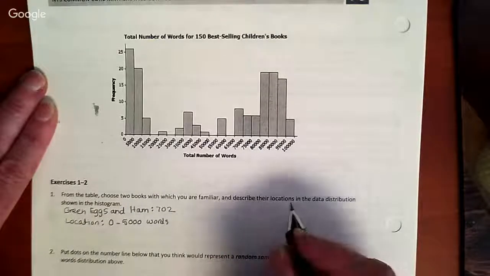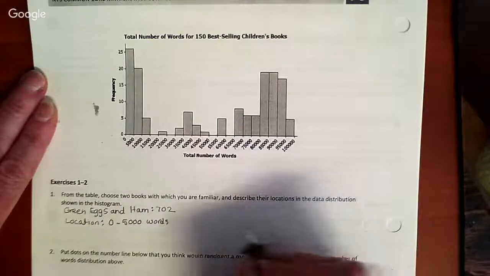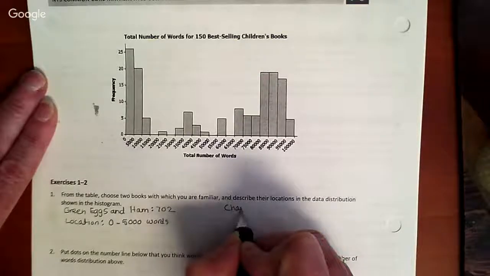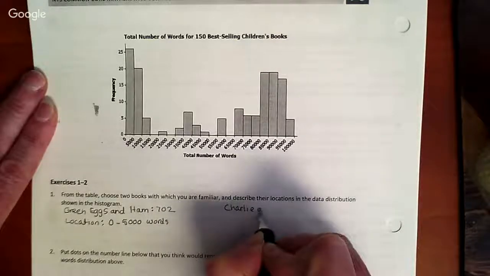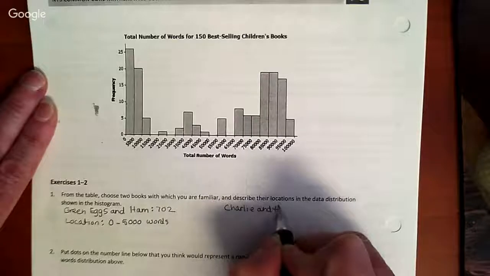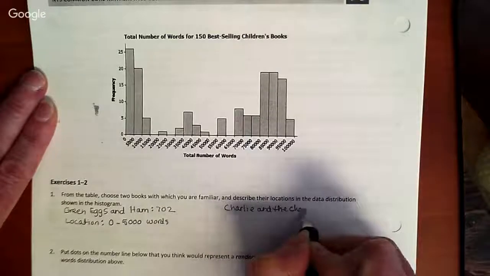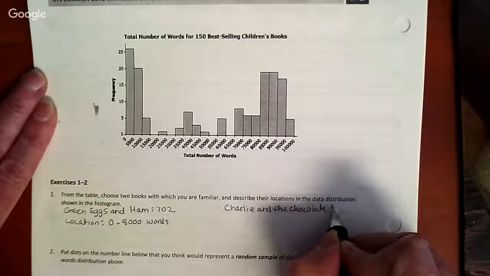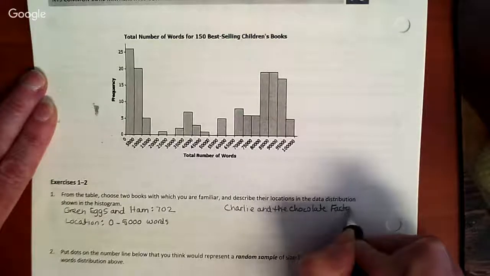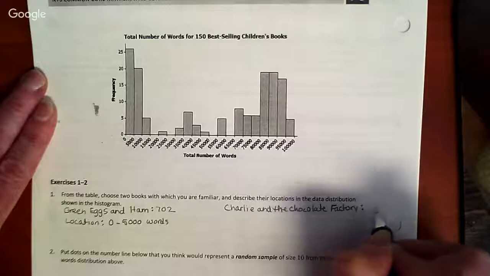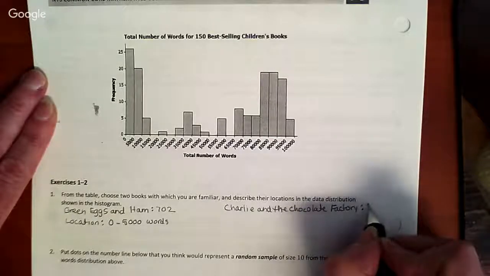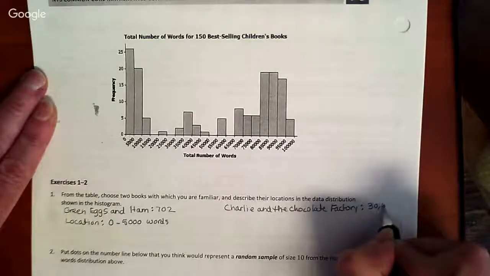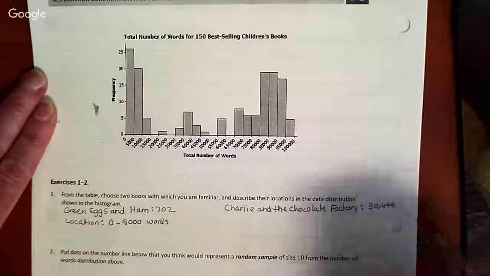The next one I'm going to pick is Charlie and the Chocolate Factory. That has 30,644 words.